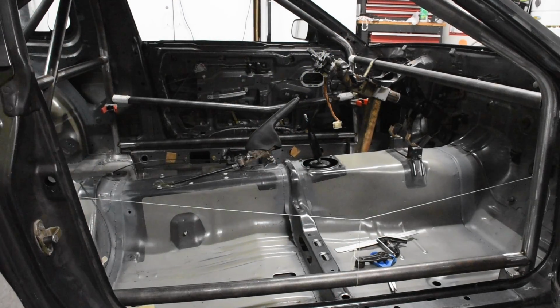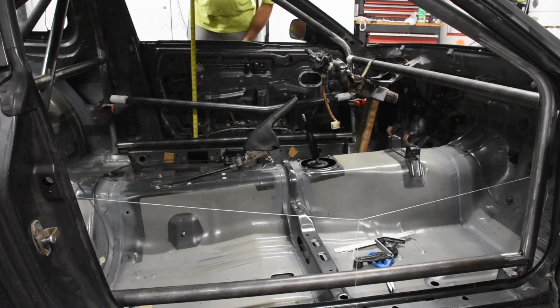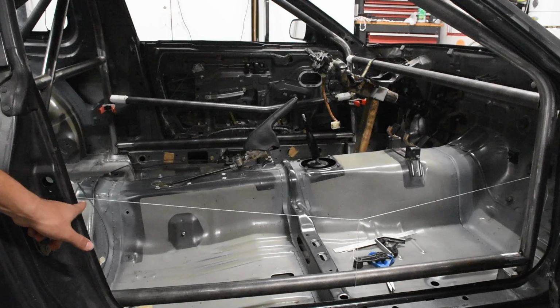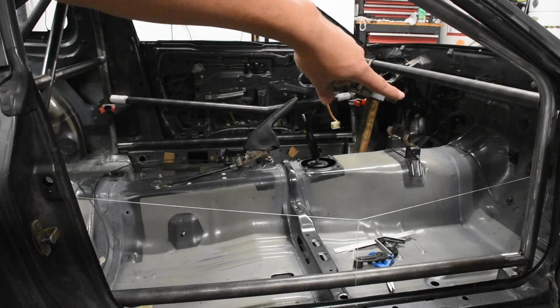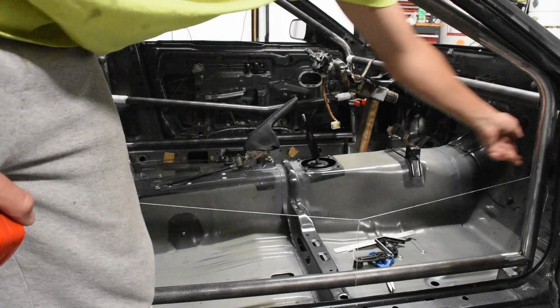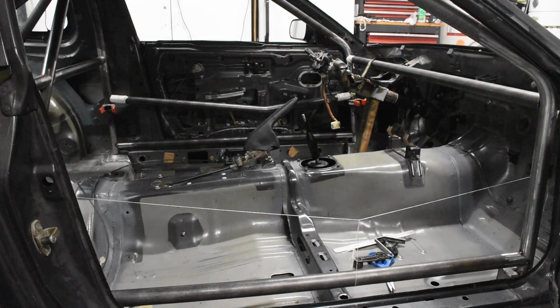A few things to note: where to start and stop these, how high they have to be, all that sorts of stuff. The door comes up to just under 22 inches, so the halfway point would basically be 11 inches. I've made this 11 inches high on this side, and then I've made it go 11 inches high right here. Therefore, it's at the halfway point of the doors.